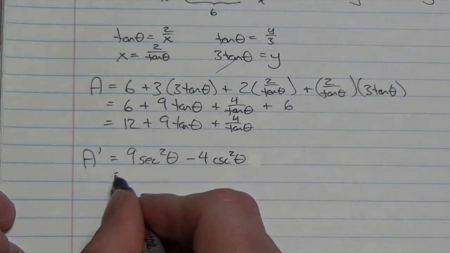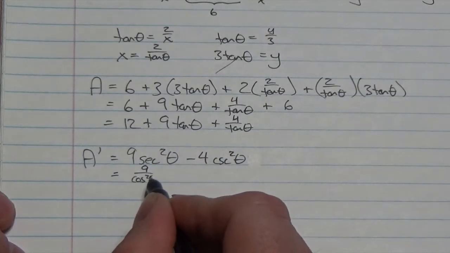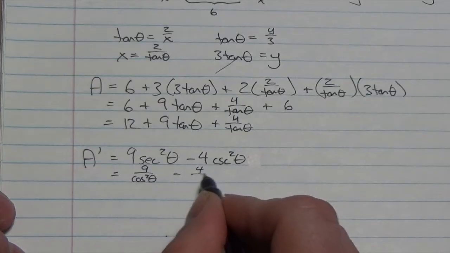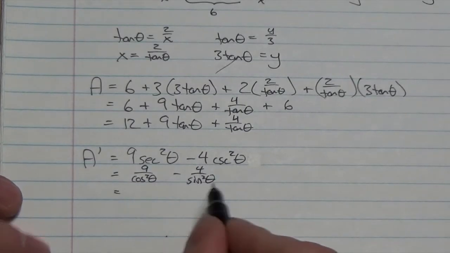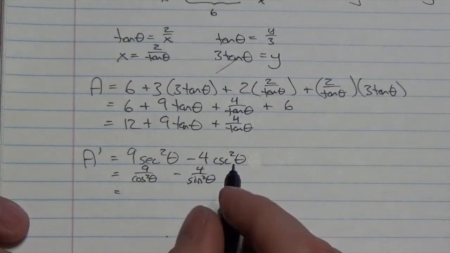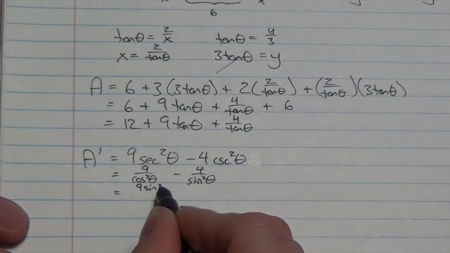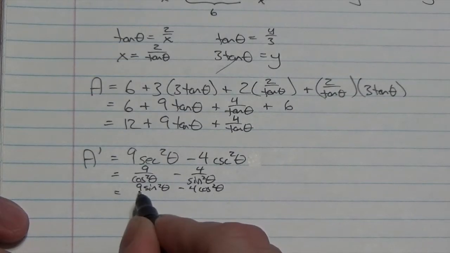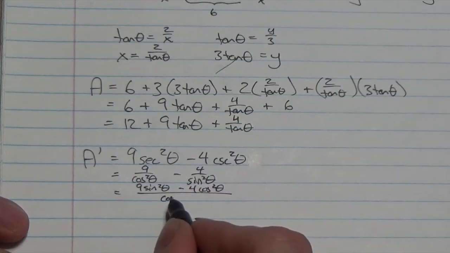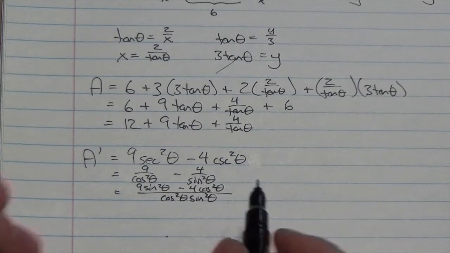It's probably going to be a little bit easier to see if I write it out as 9 over cosine squared theta minus 4 over the sine squared of theta. Our common denominator will just be the product of those two. So this will end up being 9 sine squared theta minus 4 cosine squared theta over the product cosine squared theta sine squared theta.